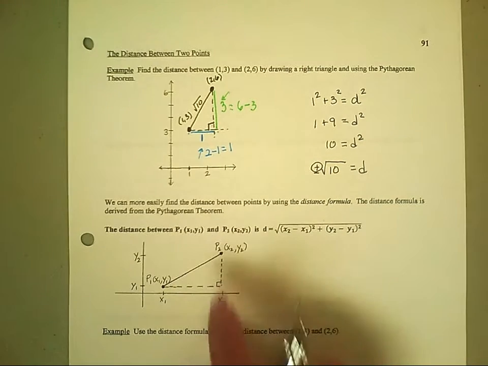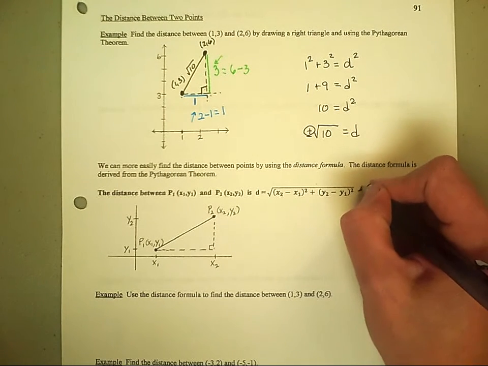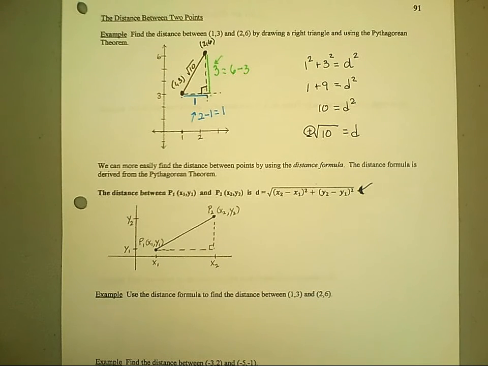So this is an example to help you understand where the distance formula comes from. This is the distance formula. You will need to know this, so put it on your flashcards. It's the same thing as the Pythagorean theorem.